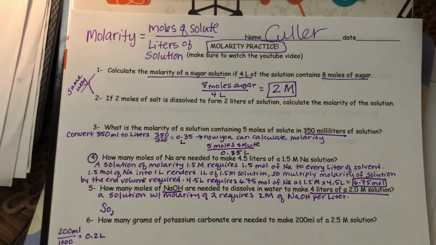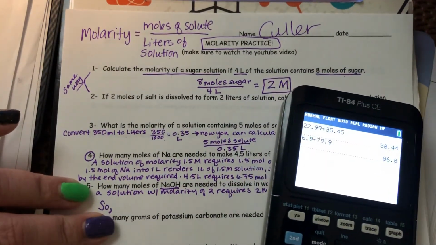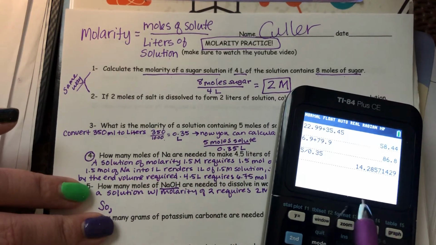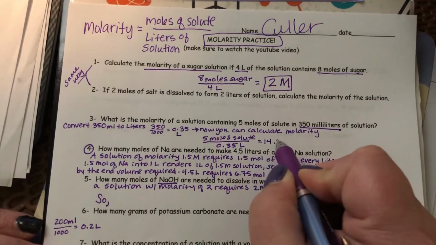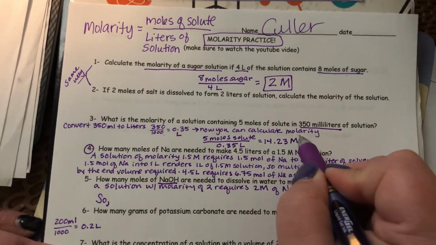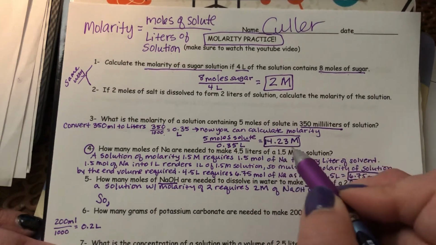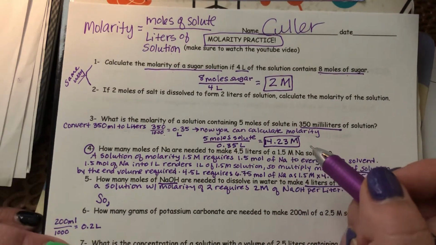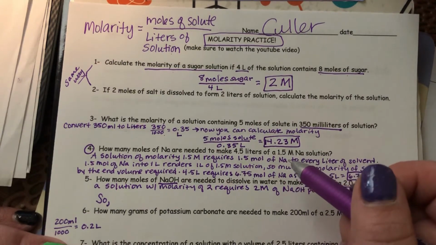So now I'm going to take my handy dandy calculator, and I'm going to take 5 divided by 0.35, and that gives me 14.23. Okay, and that is the molarity of our solution, which is quite a high molarity. We normally don't deal with solutions with that much molarity in the lab.